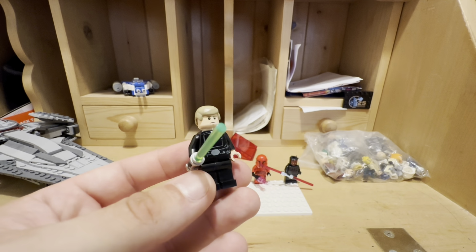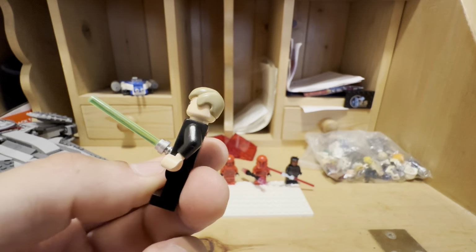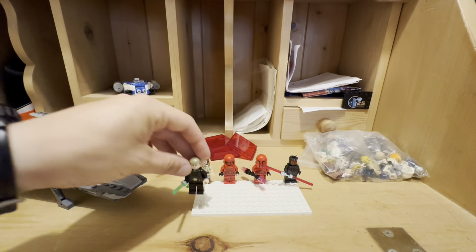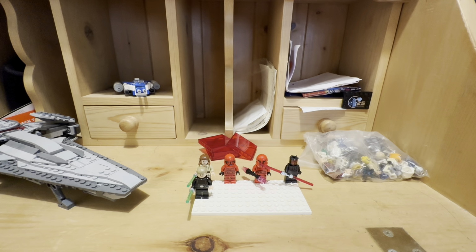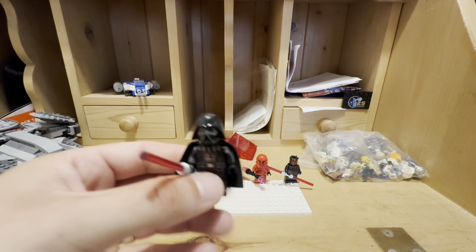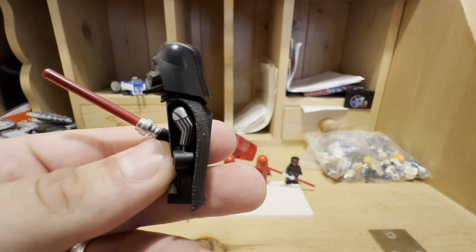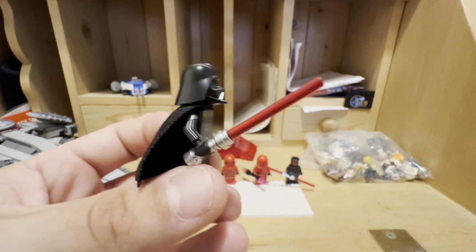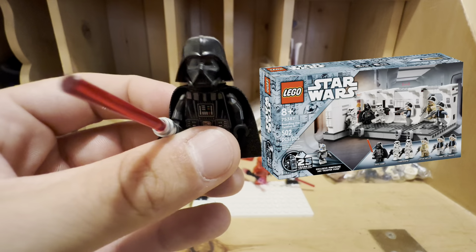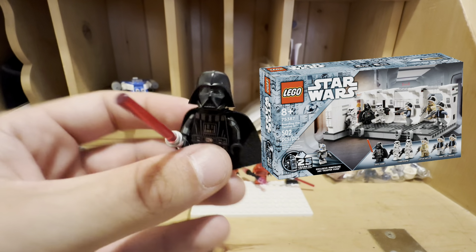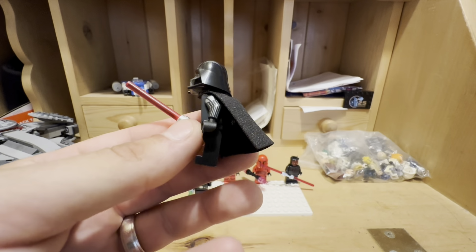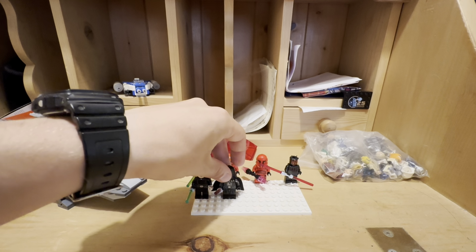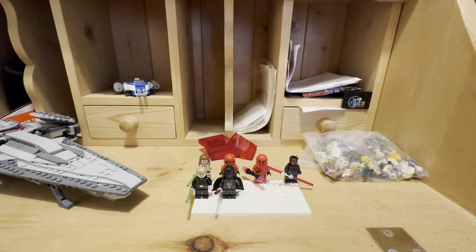He's got the right clothing on. You see, you've got the black hand on one side. He's got the right outfit on for the scene that I want him to be in. Then next we've got, obviously, Darth Vader. This is the one with the arm printing. Pretty much a perfect figure. This is from the board in the Tantive set, which I kind of took apart to build a lot of the support beams for this set, so I don't need that anymore.